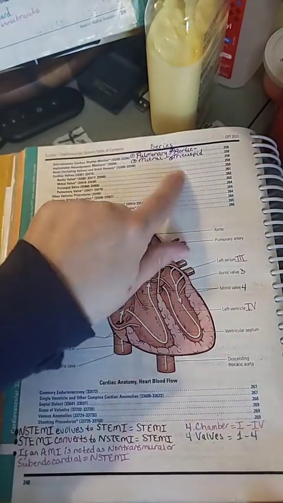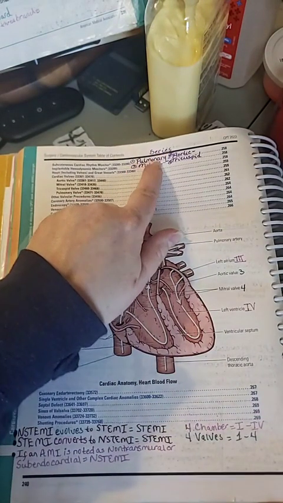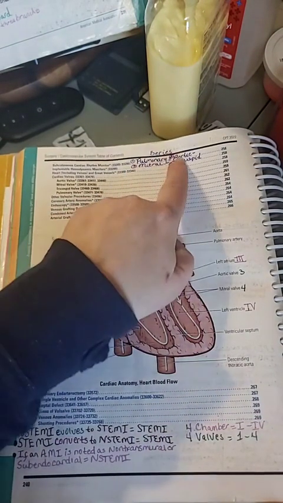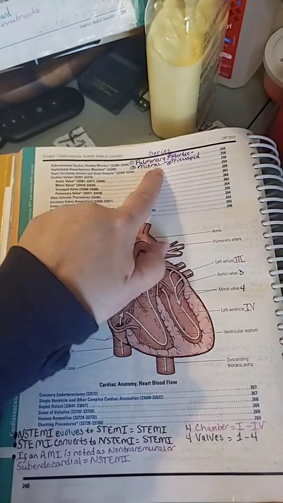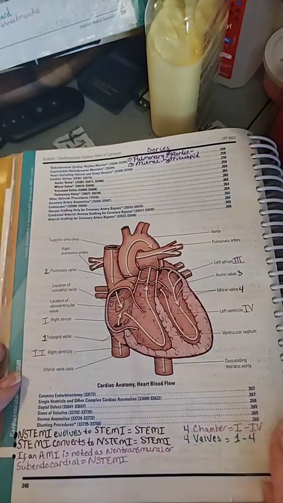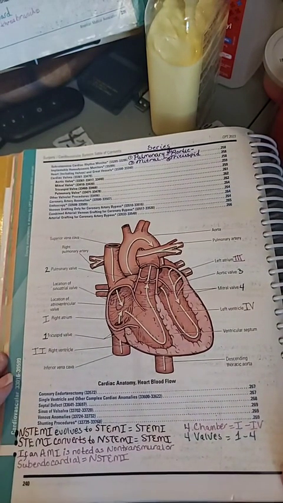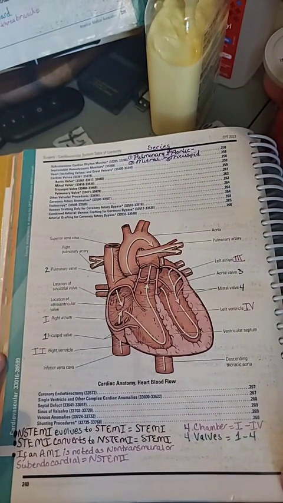Here we go. Right up here, I have series. Number 1 is pulmonary. Number 2 is aortic. Number 3 is mitral. And number 4 is tricuspid. All right.